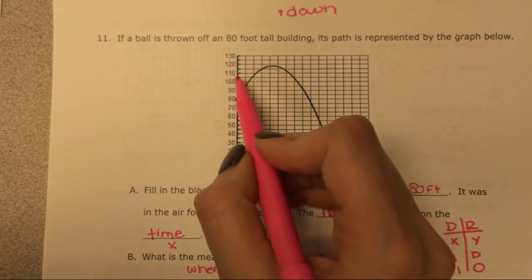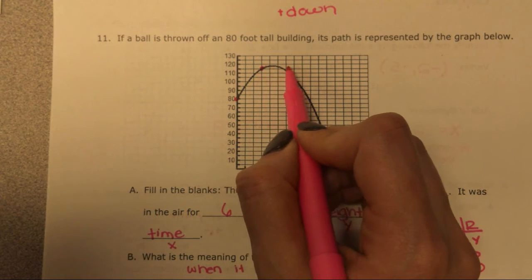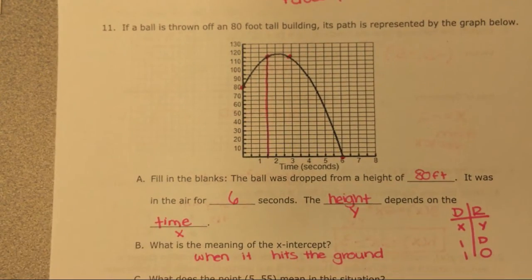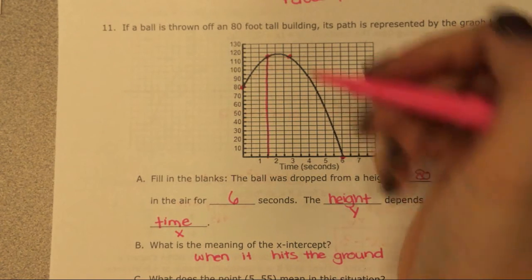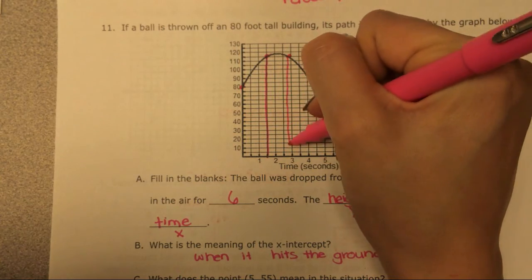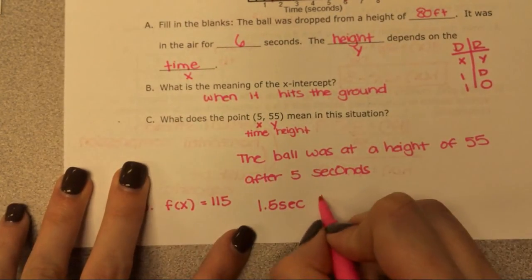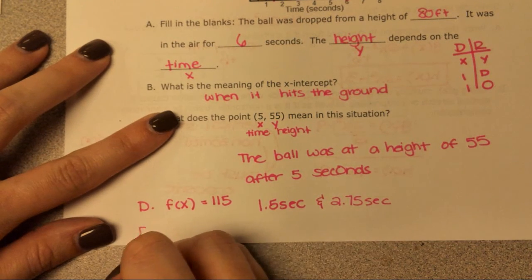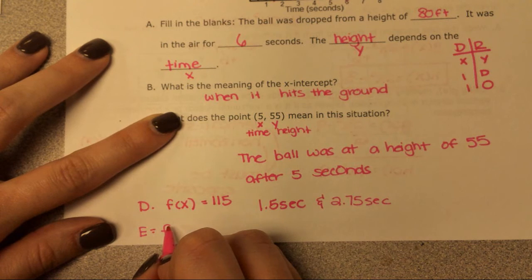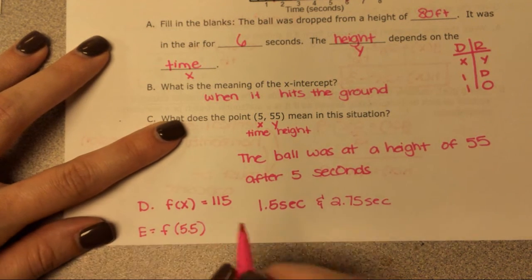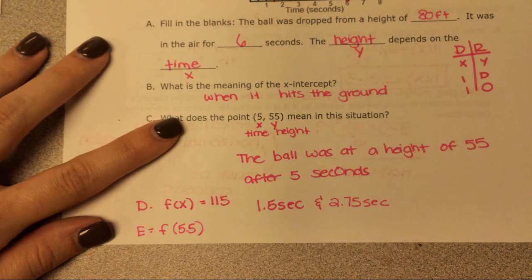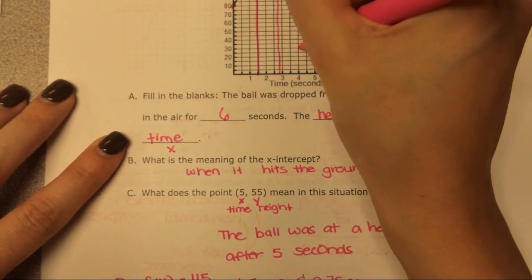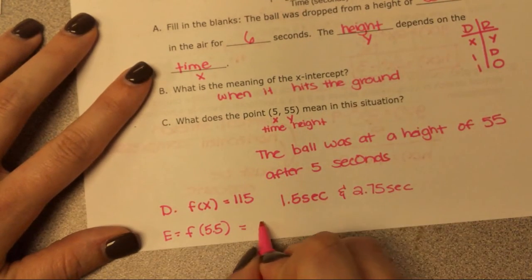So I'm going to go on my y-axis to 115, which is right here. And it hits right here and right here. So that's happening at 1.5 seconds. And it's also happening, this is kind of hard to tell, maybe 2.75 seconds. So follow it all the way across to see where it's hitting. Now, what if I asked you, what is f of 5.5? So this time it's in the parentheses, so it's the x value. So I'd go on my x-axis to 5.5. It hits it right here. And the y value is 30.